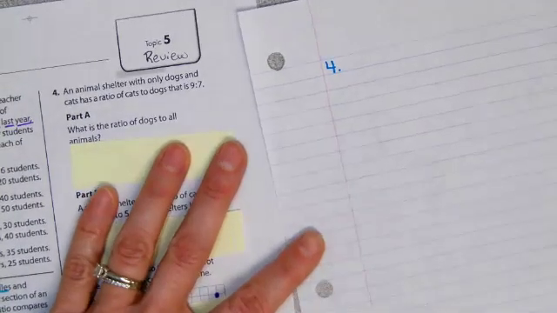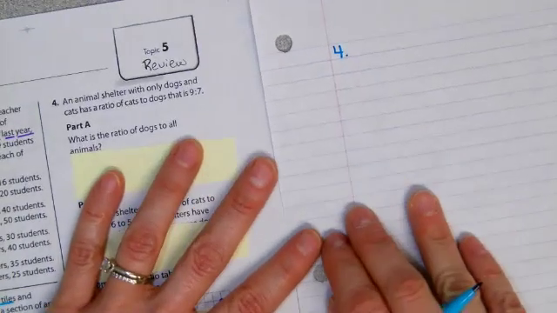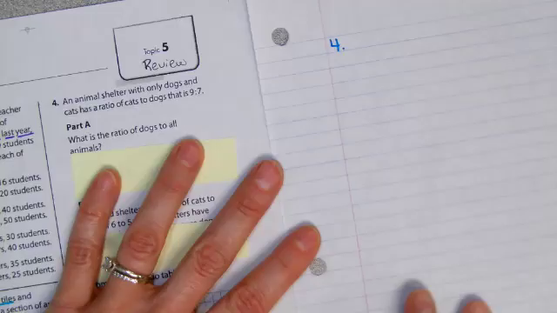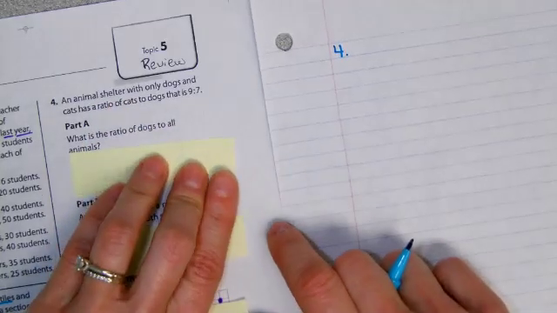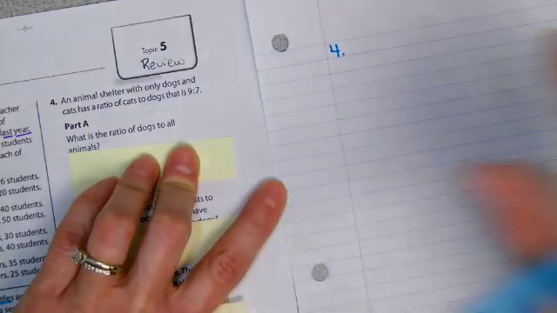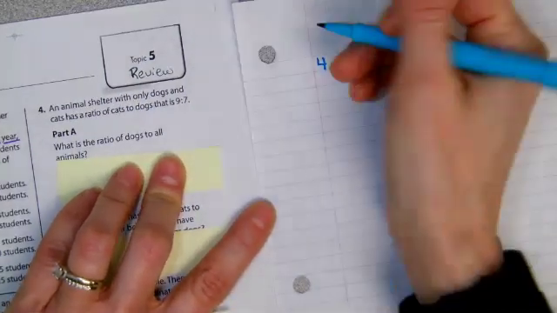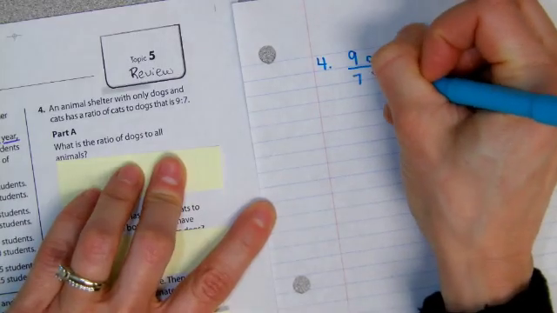Okay, let's continue on with part 2. So, number 4 for topic 5 review says this: an animal shelter with only dogs and cats has a ratio of cats to dogs that is 9 to 7. Okay, so let's start with that ratio. We've got 9 cats for every 7 dogs.